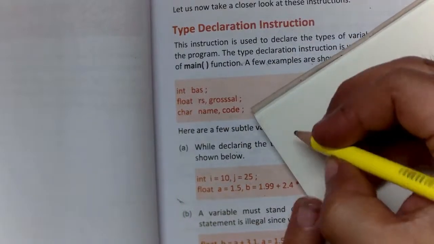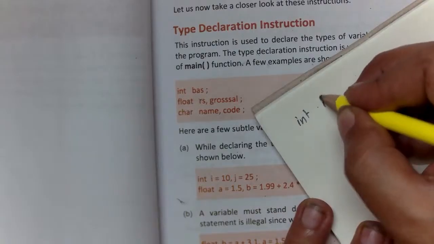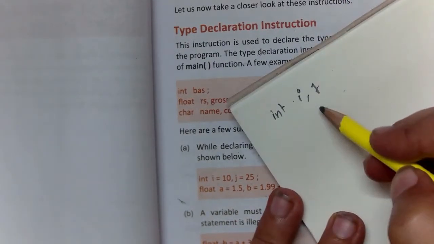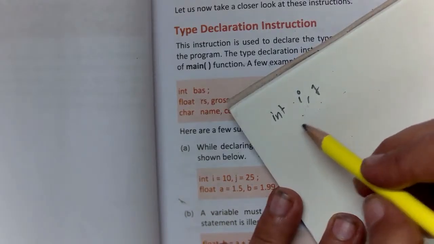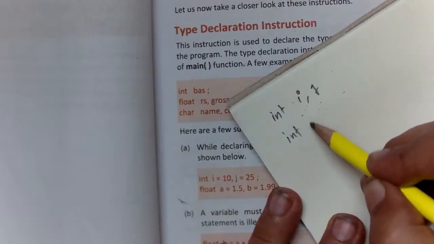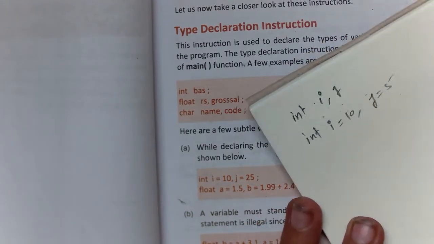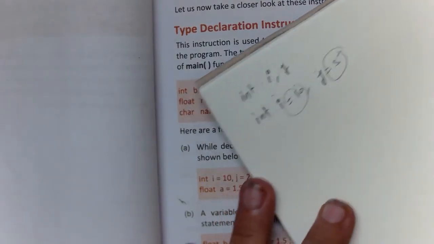We can also do it like this: int i, j. When we write int i, j, we are not initializing it, but when we say int i is equal to 10 and j is equal to 5, we have initialized it over here.